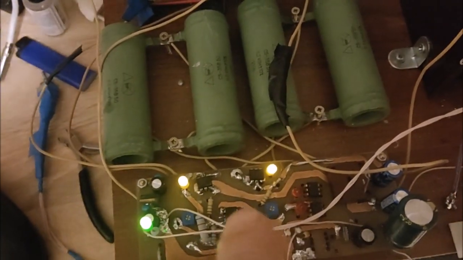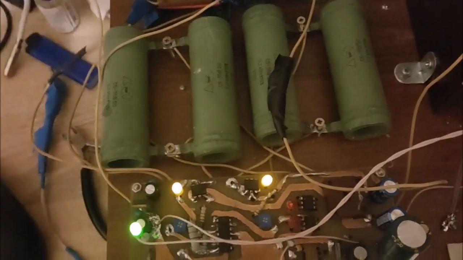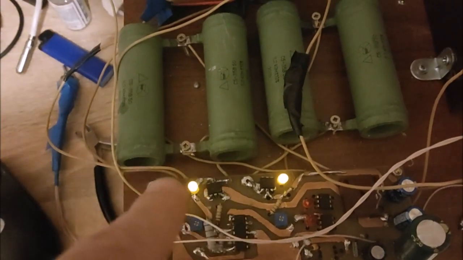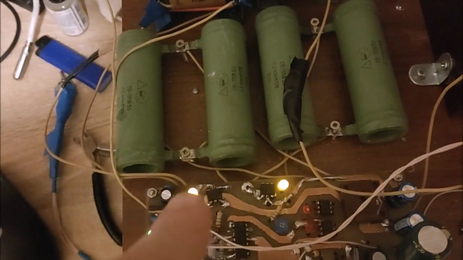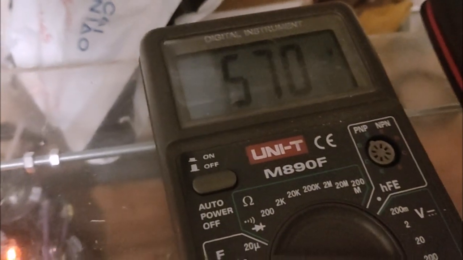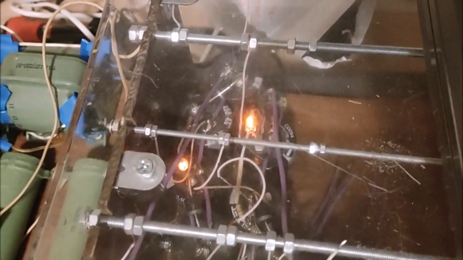Yes, we can see that the optorelays are closed, they are activated by the operational amplifier, and these diodes show that they are in work. And the voltage is increasing, 600 volts. Our neon lamps are also ignited.